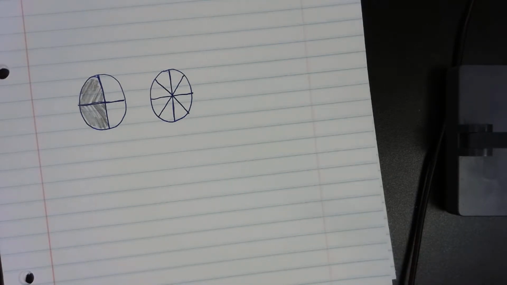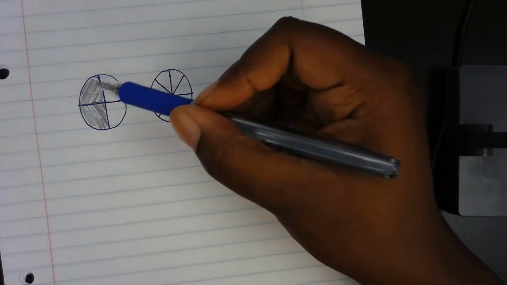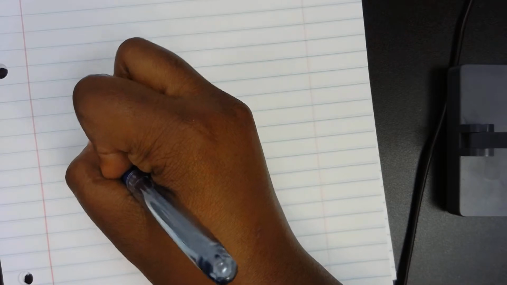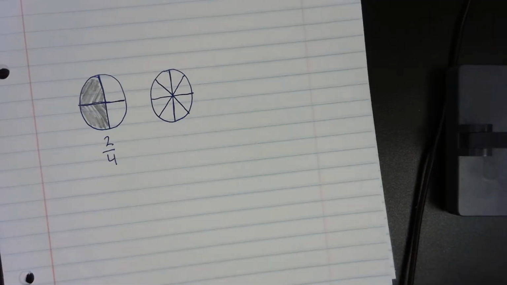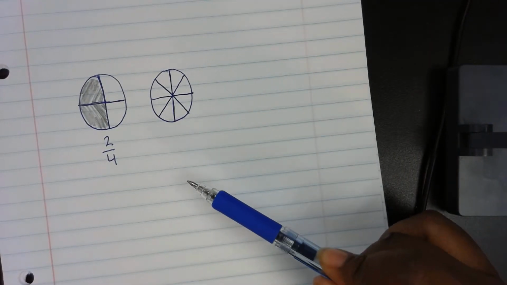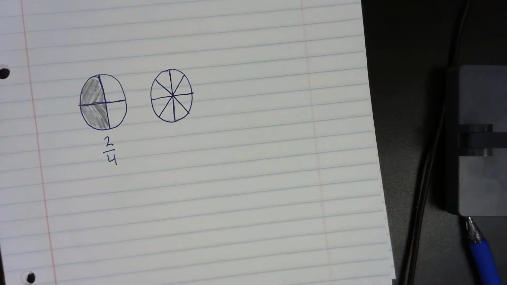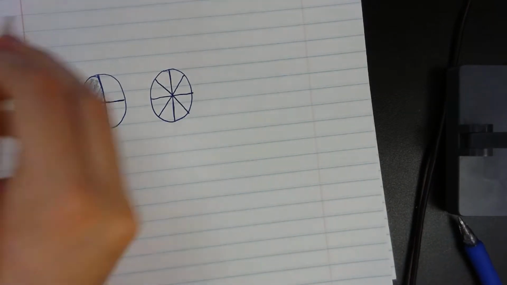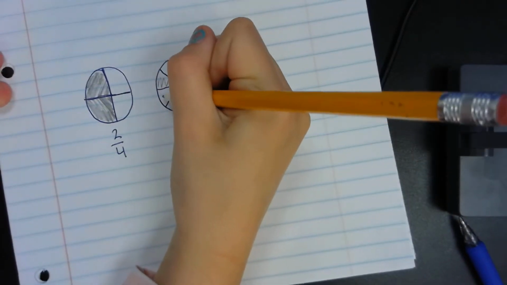A fraction for the shaded part. 2/4. Good. There are 2 parts shaded, 4 in the whole thing. So this shows us 2/4. If I want to find an equivalent fraction, I want to shade in to show the same amount shaded as the other one. Go ahead now and make my second circle look like my first one.